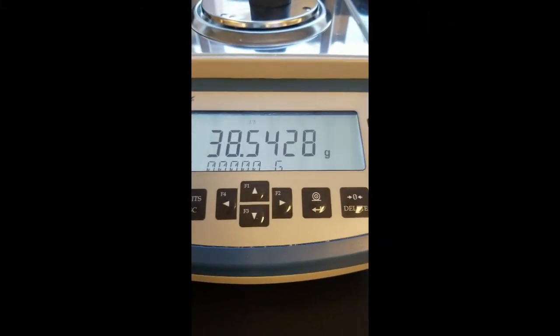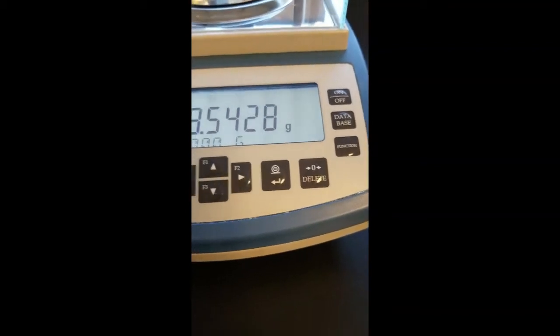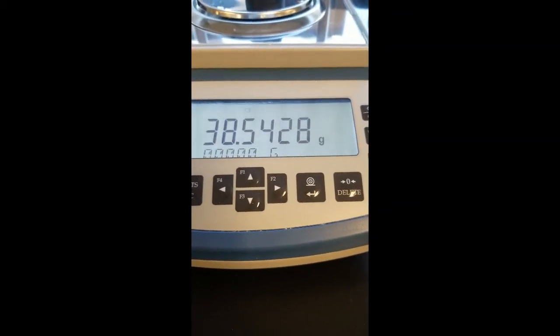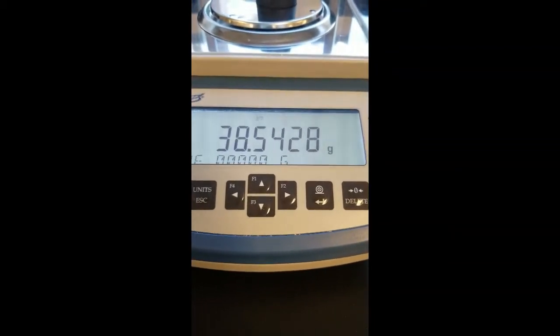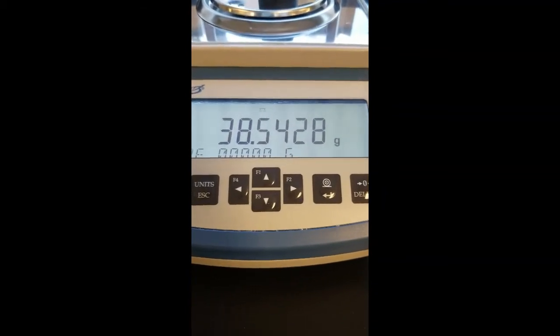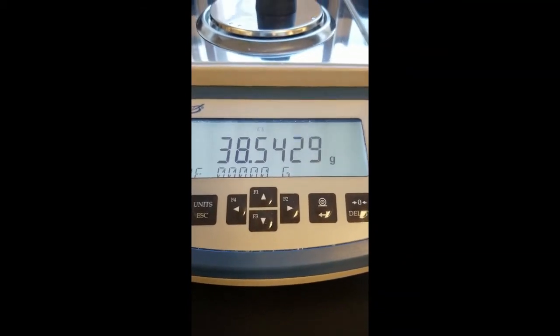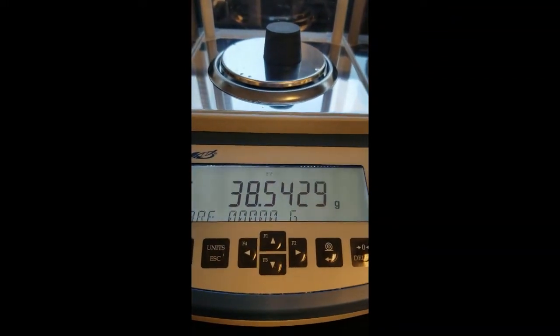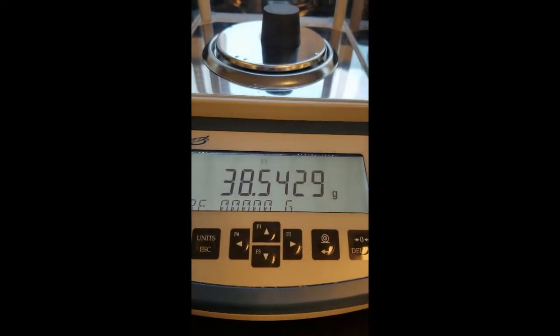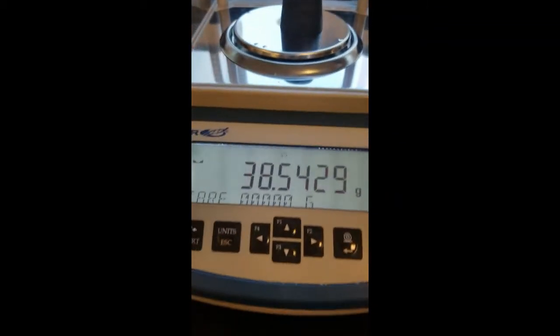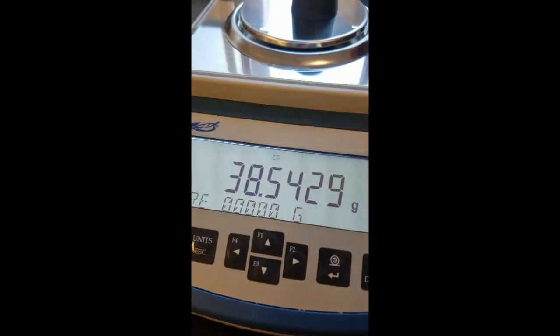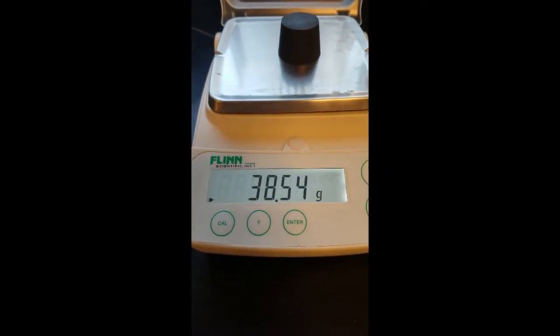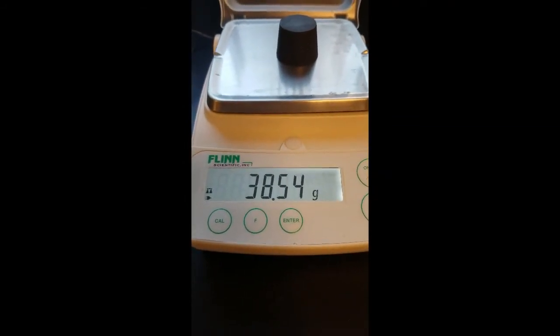We don't know what's out to the right past the 8. This balance can't pick it up. There are values out there, and it's very unlikely they're all going to be zeros. Okay? So we can't record 38.5428000. We just don't know what's out there. That, in essence, is where we get our significant figures. This measurement has 6 significant figures. This measurement has 4 significant figures.